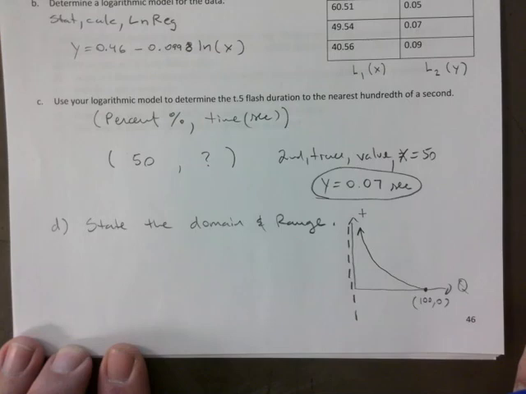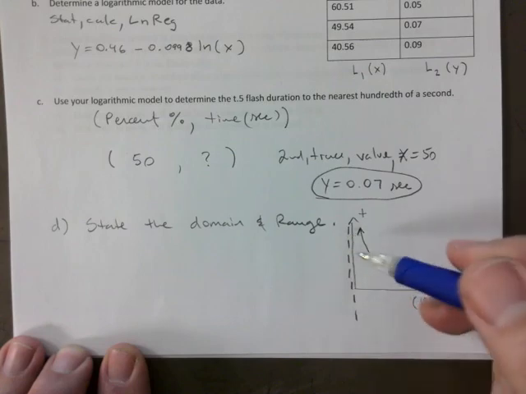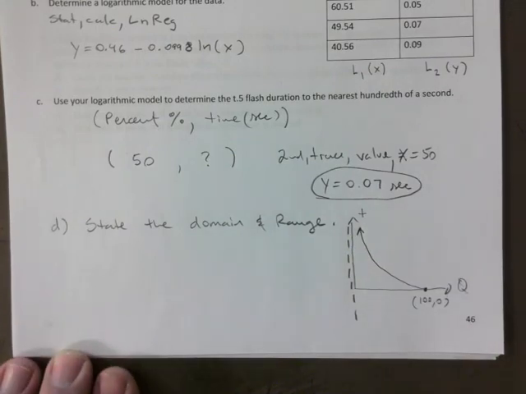asymptote. Think of Lord of the Rings, if you've ever watched Lord of the Rings. You shall not pass. You know, when that scene, you shall not pass. Think of this being, you shall not pass. The curve will just never pass that.